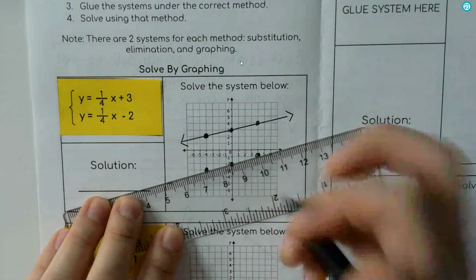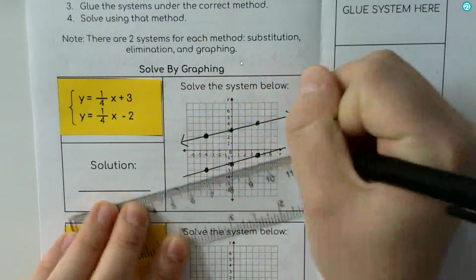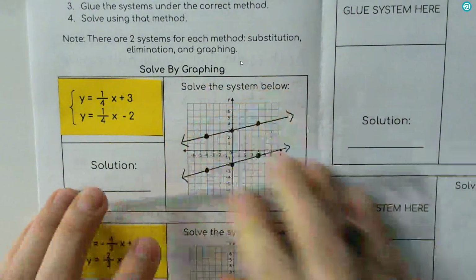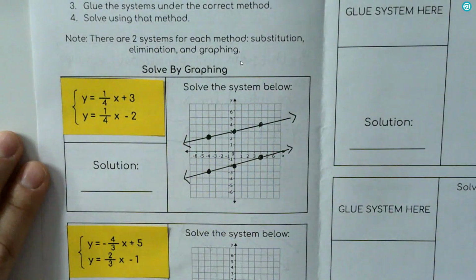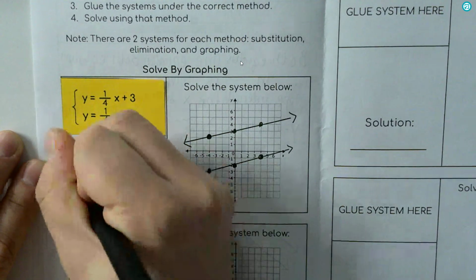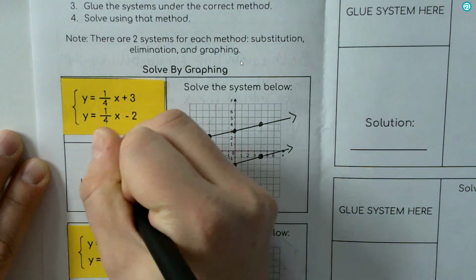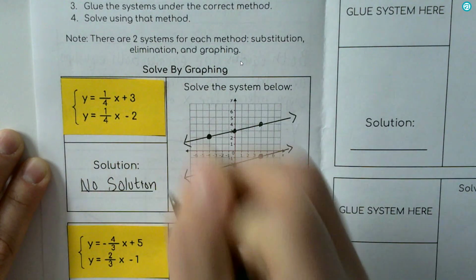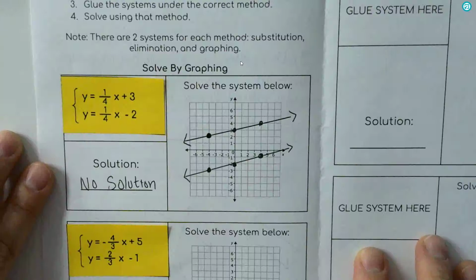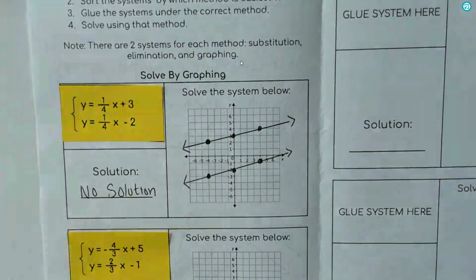When do these two lines cross? They don't. How many solutions do I have? No solutions, infinite solutions. How many times do they cross? 0. So is that no or is that a lot? No. So that's no solution. So think how many times do they cross? They cross none. So I have no solution on this one. Okay. Any questions about that?